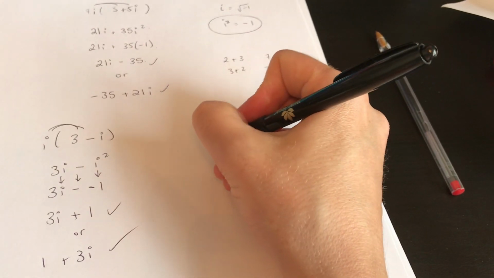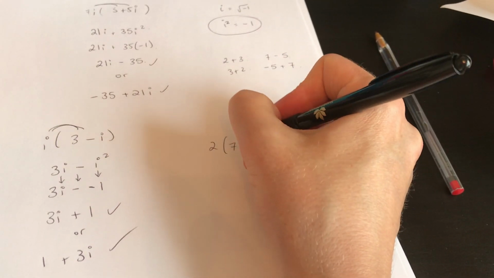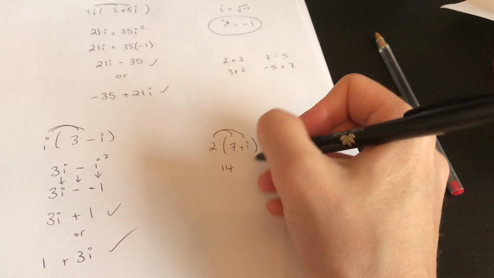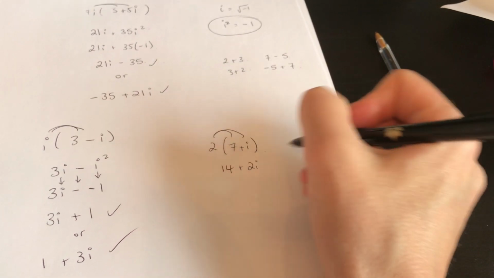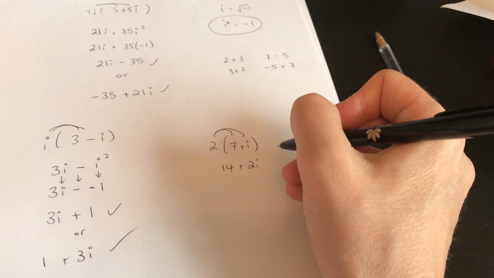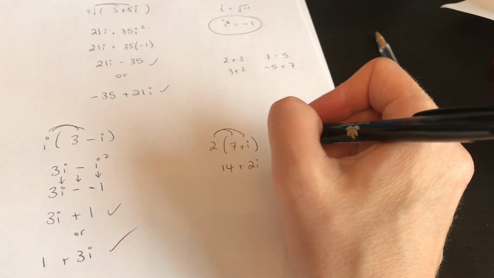Part 3 is 2 bracket 7 plus i. 2 times 7, 14. 2 times i, 2i. And you could see that the other way around as well, a 2i plus 14.